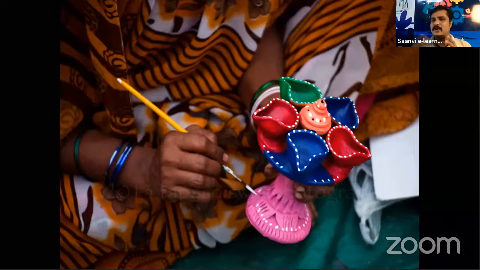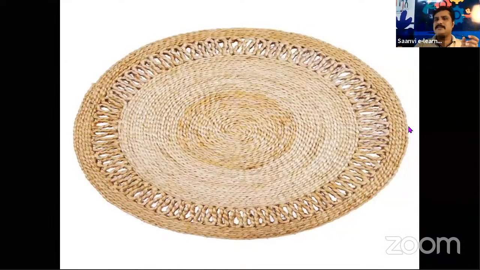Even the government has said that to decrease pollution, people should maximize making idols and such with clay and mud. Yes or no? In the same way, see these people making Ganapati and many other statues, handicrafts made by these handicraft people. And one more picture you can see here. What is this? A mat. Is it? Yes. Very beautiful.